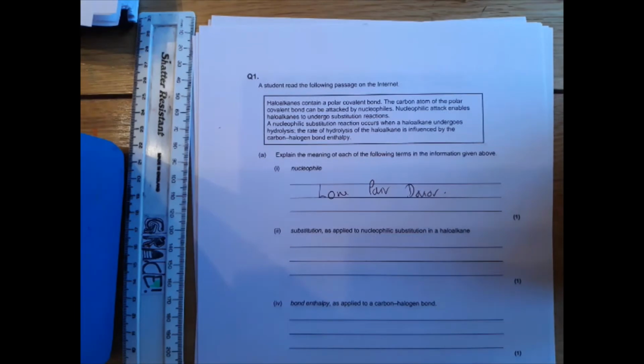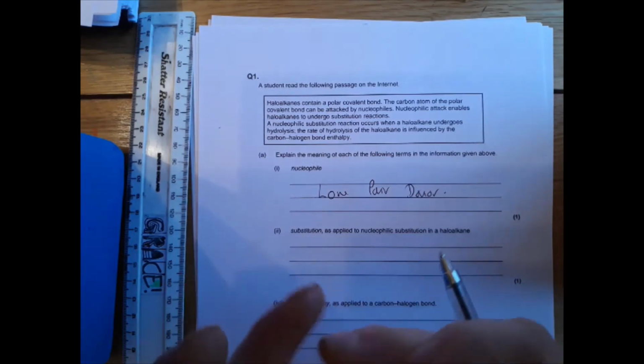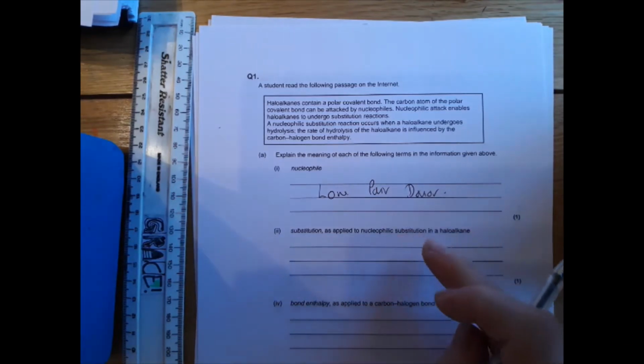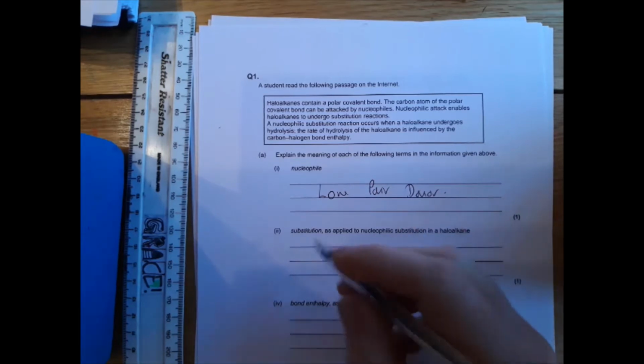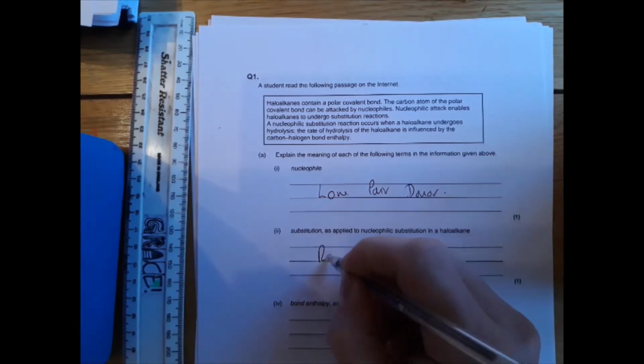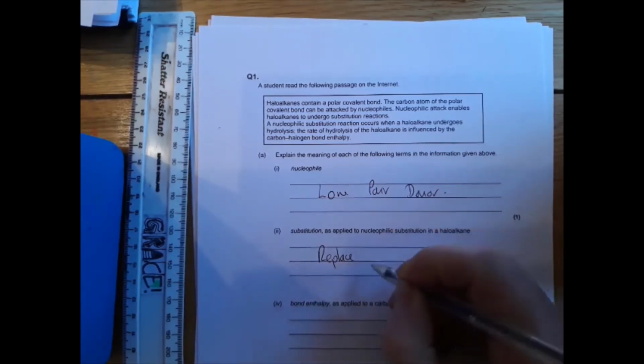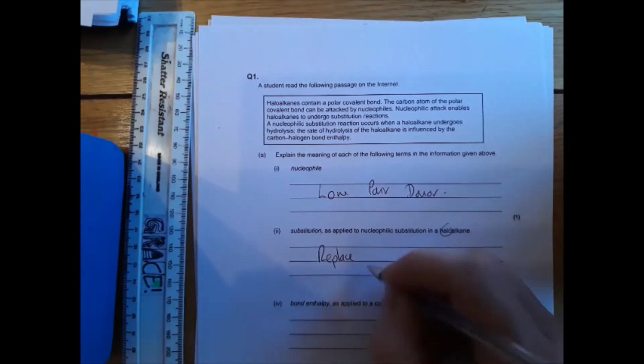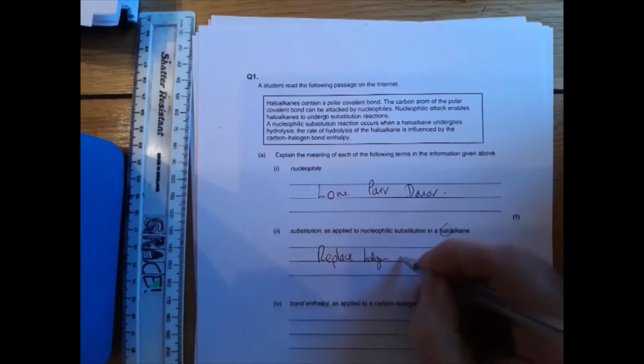Substitution is this idea of replacement. One comes in and one goes out. So substitution as applied to nucleophilic substitution will be the replacement of the halogen by the nucleophile. So to substitute means to replace. It doesn't just mean remove. Replace, in this case, a halogen with a nucleophile.